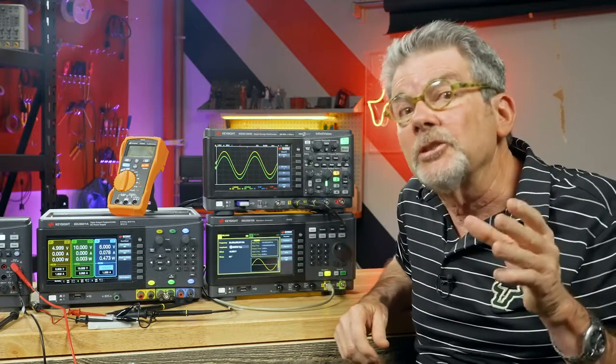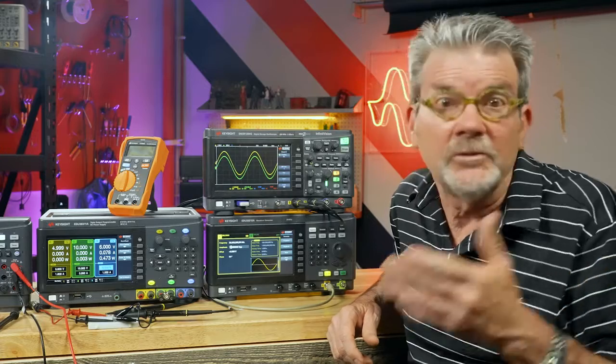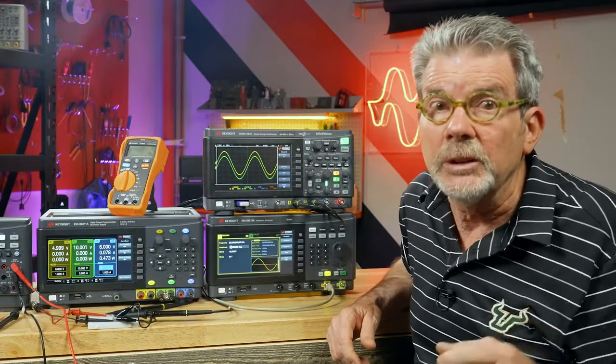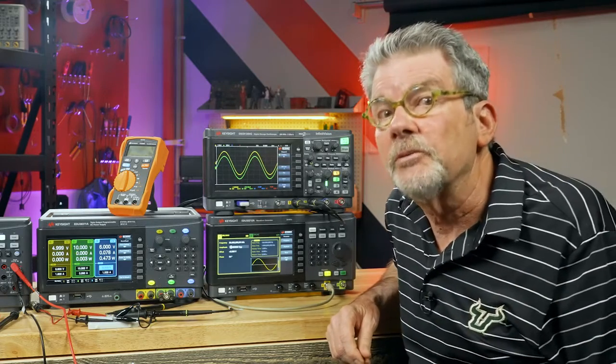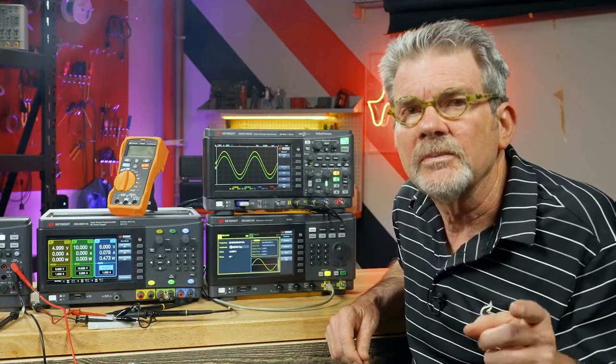But oscilloscopes can also measure current versus time, voltage versus frequency, voltage versus voltage, and even gain versus voltage, which is a Bode plot. We'll get into some of these more advanced types of measurements later during this video series.